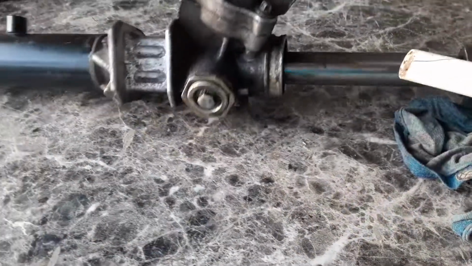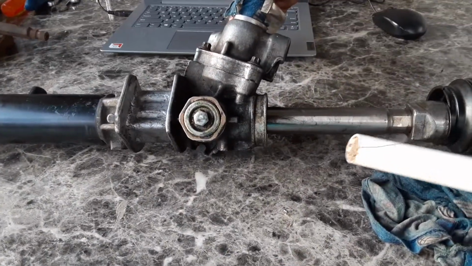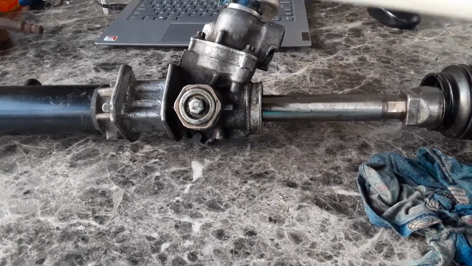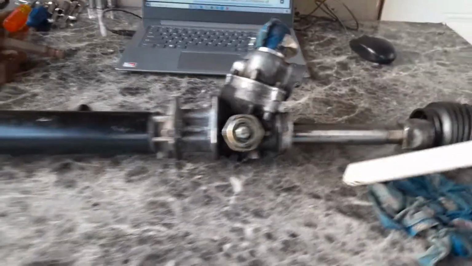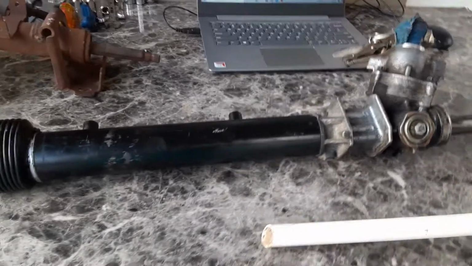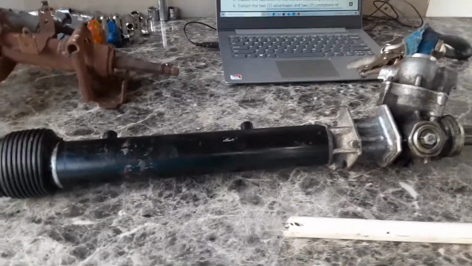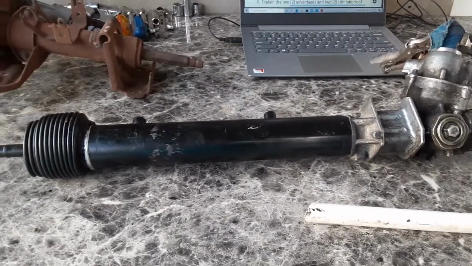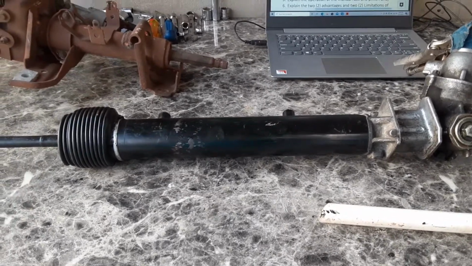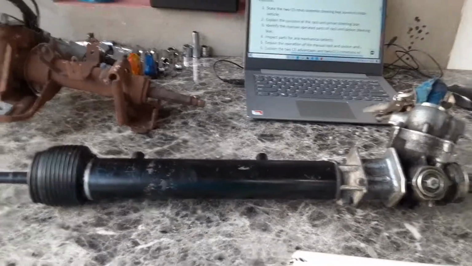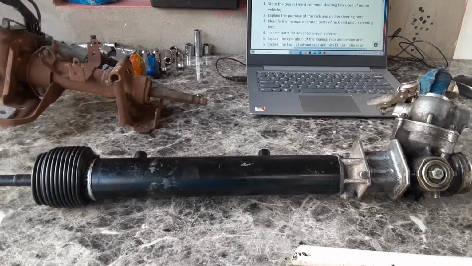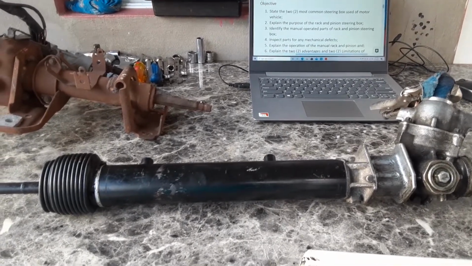Alright, the pinion, we're not going to see from right here because we'd have to disassemble the rack and pinion. Why the manual rack and pinion is still important is because some shops do rebuild manual rack and pinions, and based on how the EPS is operated in the vehicle, they might have the electric motor built in within the steering column.